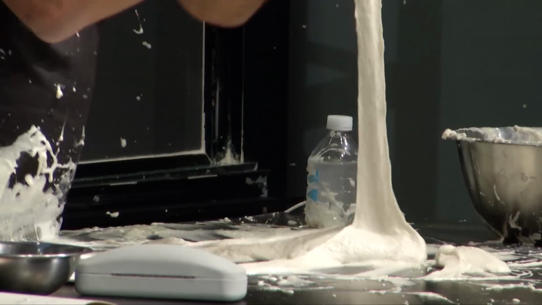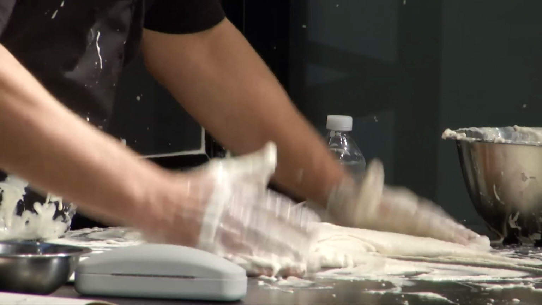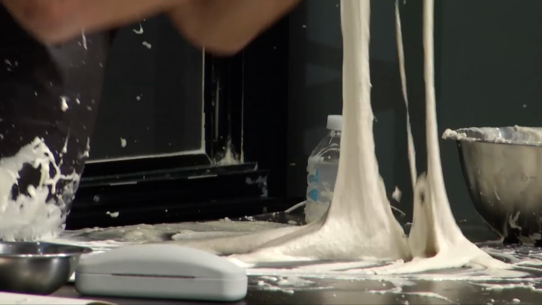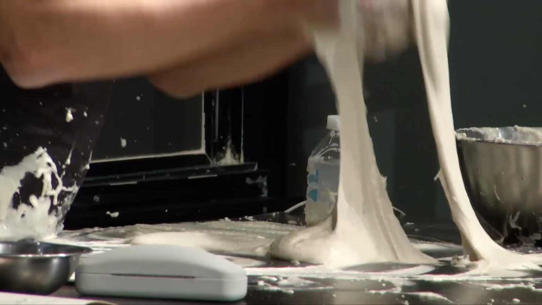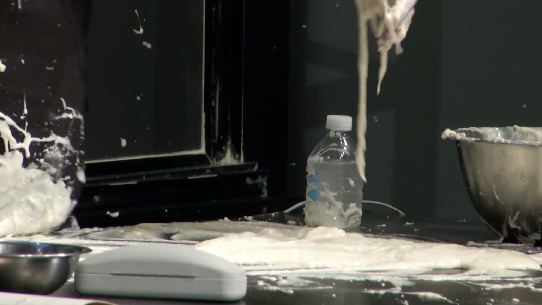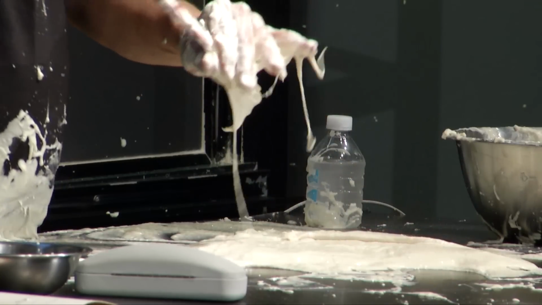And eventually this dough will, through this agitation, begin to adhere. There's probably some degree of evaporation taking place, obviously because I'm taking this dough and I'm spreading it out, and we're making a big mess.